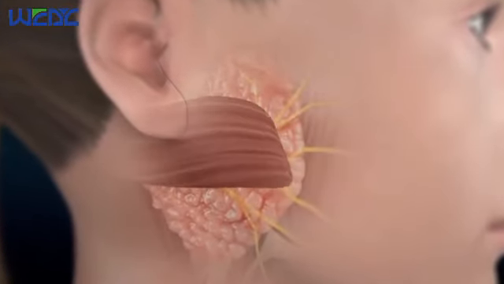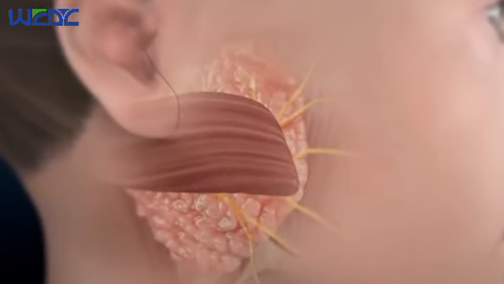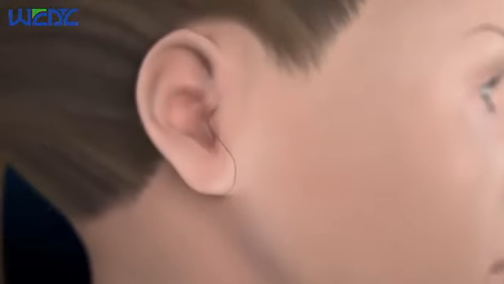Using this reconstruction technique also adds a layer of protective tissue on top of the facial nerve and exposed parotid, which helps prevent Frey's syndrome. Finally, we proceed with doing a plastic surgery closure of the skin so that there is minimal to no scarring.